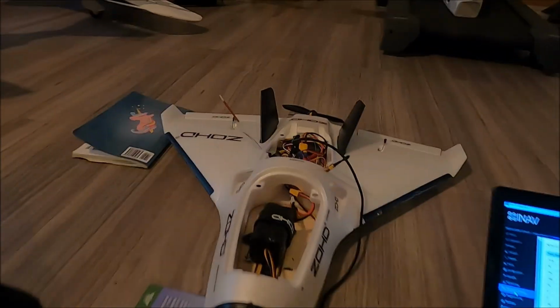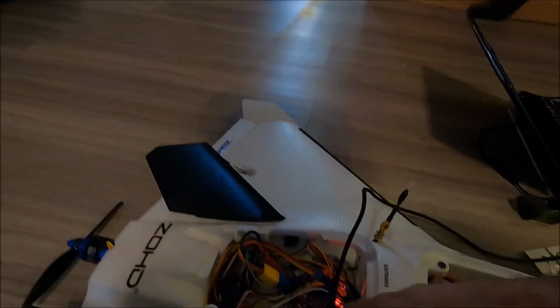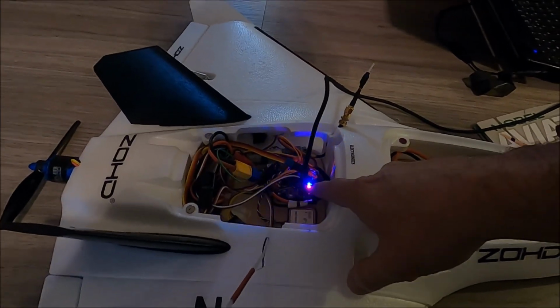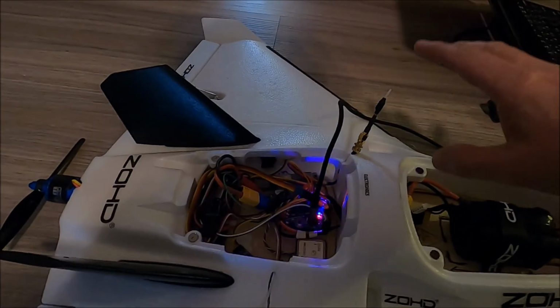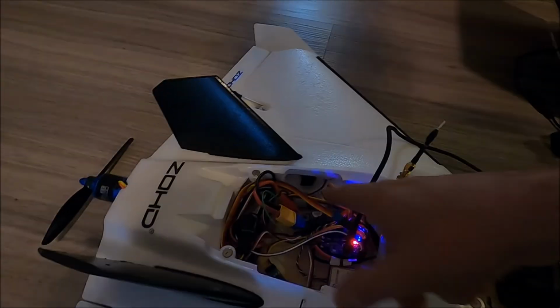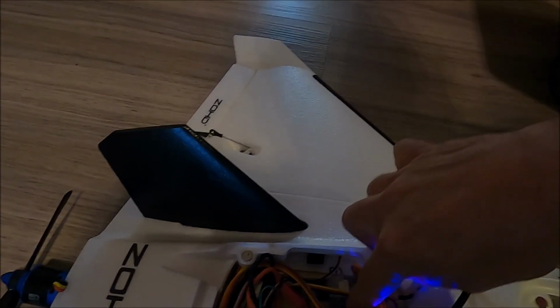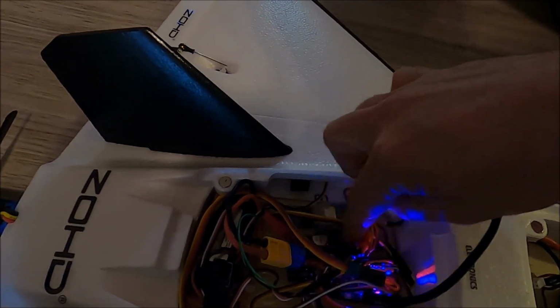So in this airplane, I'm using the F411 board, the old one, the one that creates a lot of noise in your video and everything goes really bad. So what I did is I installed an LC filter right there. You can get it on Banggood. This type of LC filter is a little long.